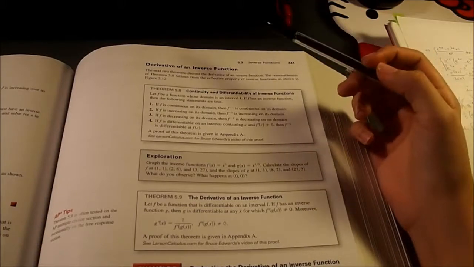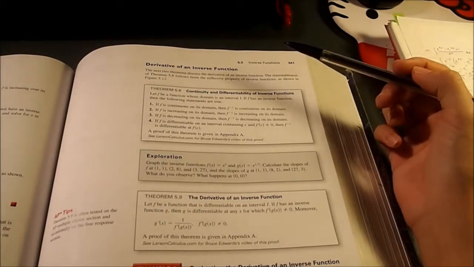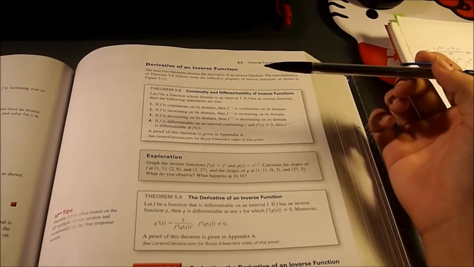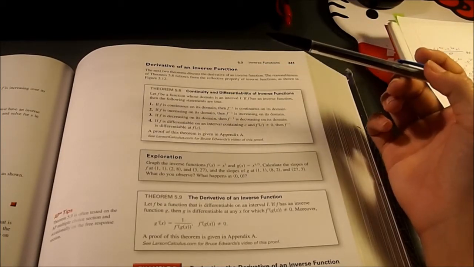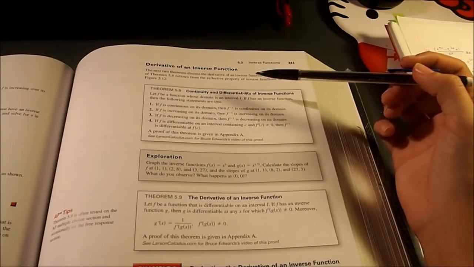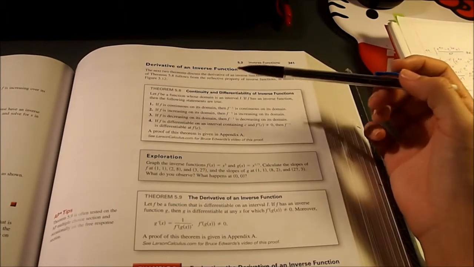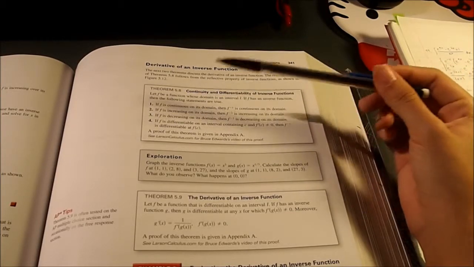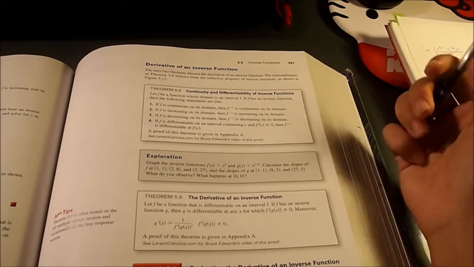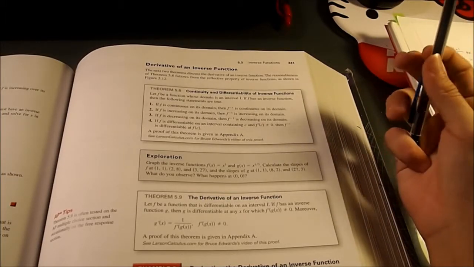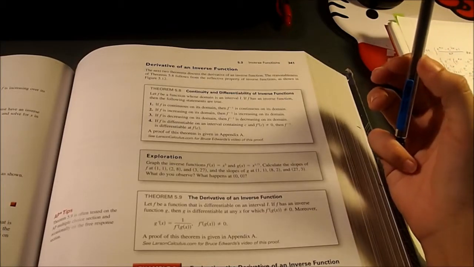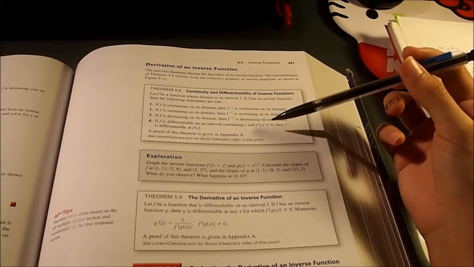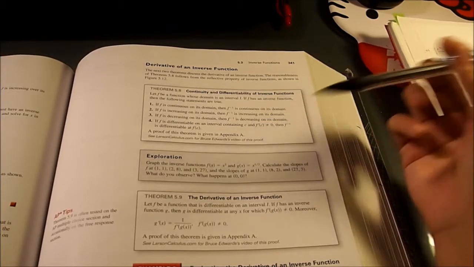Now to take the derivative of an inverse function. Here's another theorem: continuity and differentiability of inverse functions. Let f be a function whose domain is an interval I. If f has an inverse function, then the following statements are true. If f is continuous on its domain, then f inverse is continuous on its domain. If f is increasing on its domain, then f inverse is increasing on its domain. If f is decreasing on its domain, then f inverse is decreasing on its domain. If f is differentiable on an interval containing c and f prime of c does not equal 0, then f inverse is differentiable at f of c.